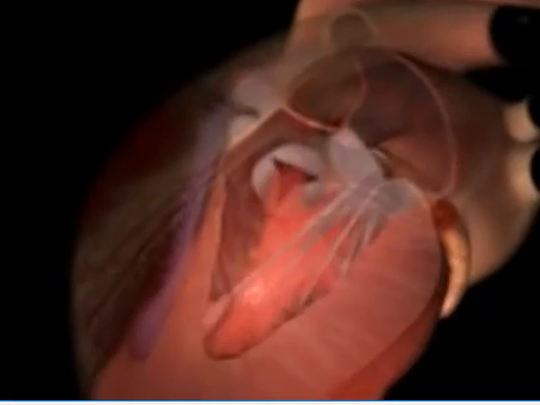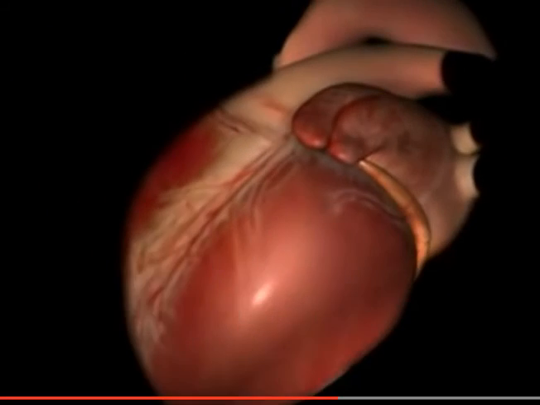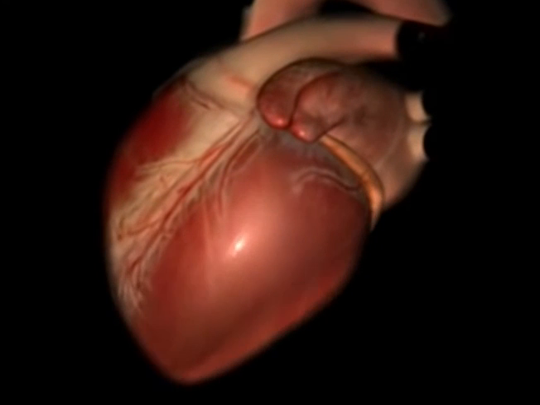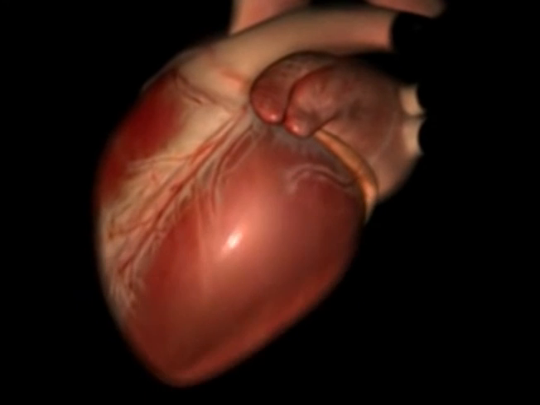Arteries carry blood with oxygen and other nutrients throughout the body. Veins take blood back to the heart, which pumps it to the lungs to be oxygenated.